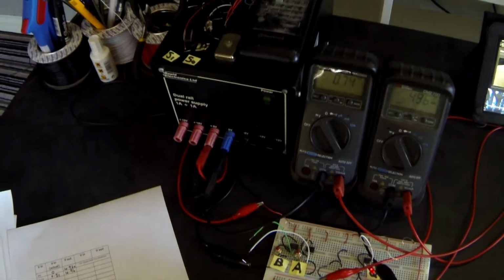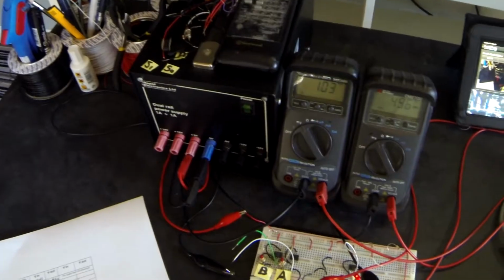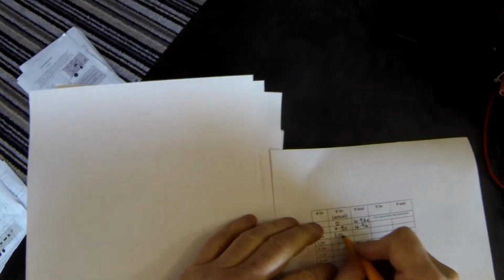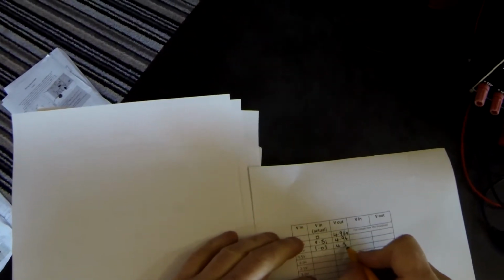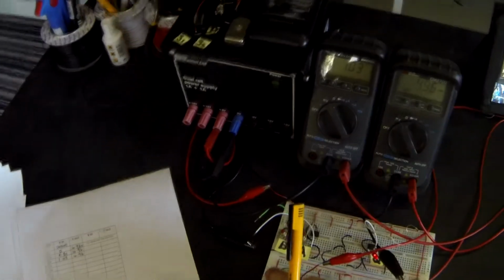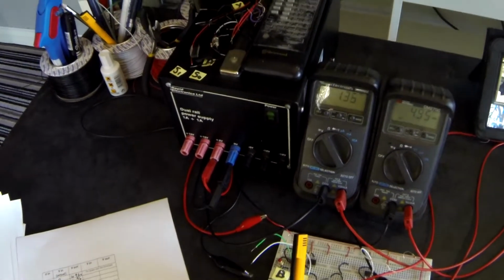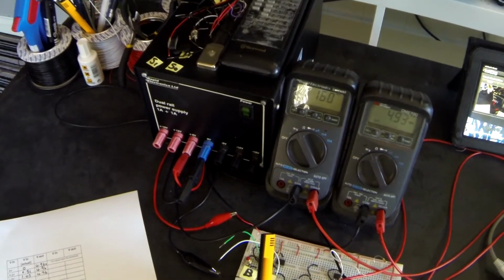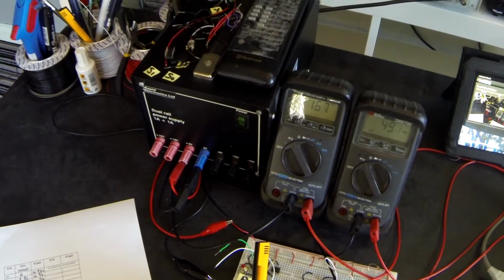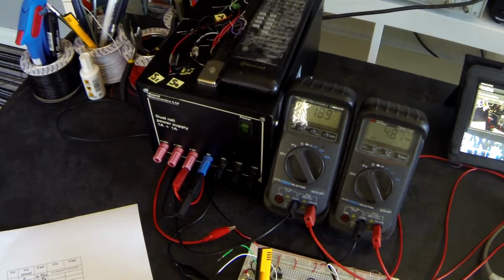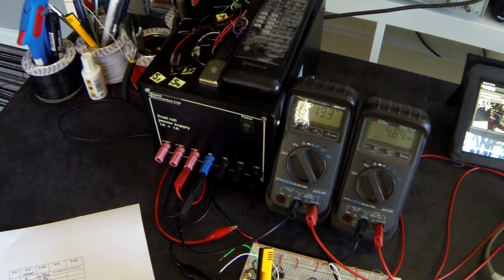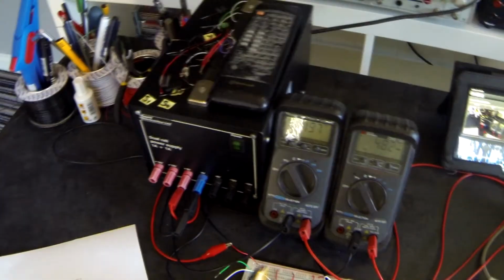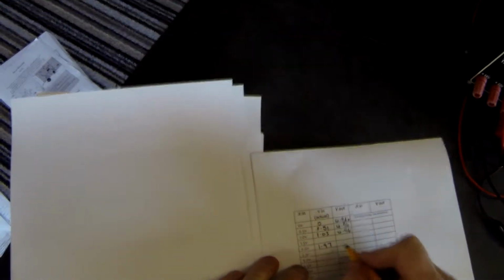Next I'm going to go to 1 volt, 1.03, 4.96. Then 1.5, and I'm going to actually just keep going here because you notice that V out is barely changing. Let's go up to 2 volts. So 1.97, 4.82. So V out has dropped very slightly.